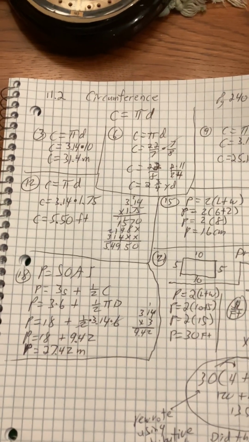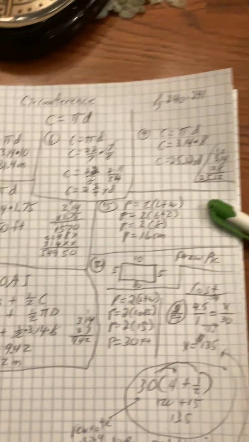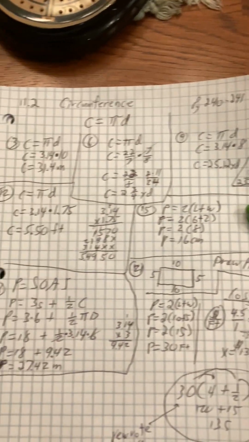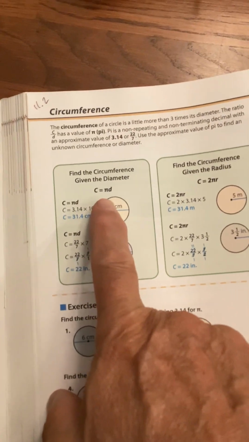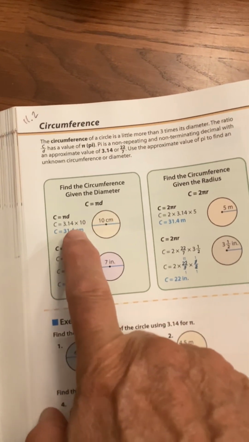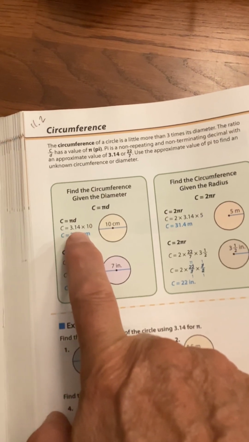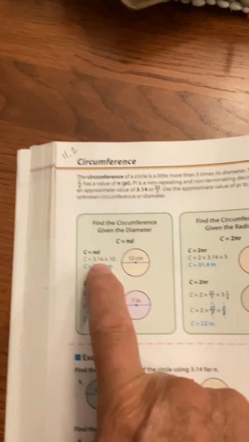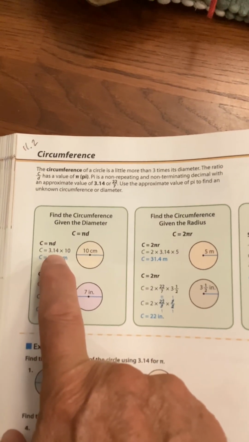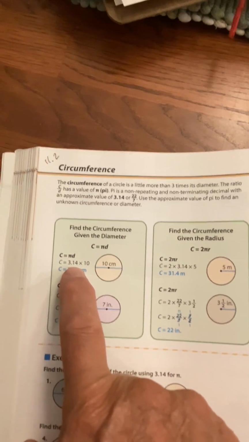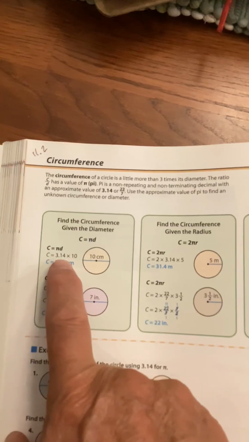11.2 circumference, chapter 11, pages 240, 241. So circumference, here's your formula. It's just pi times diameter. Pi is about 3.14. It's a number that never stops or repeats. So it's actually one of your best examples of an irrational number.